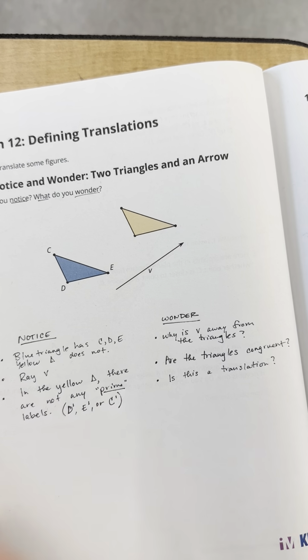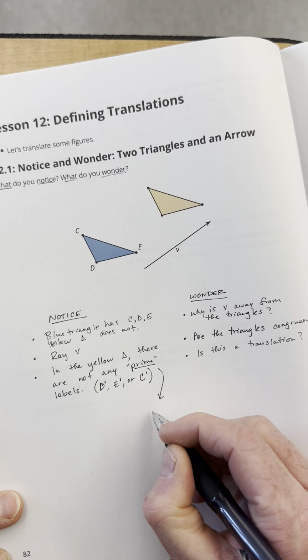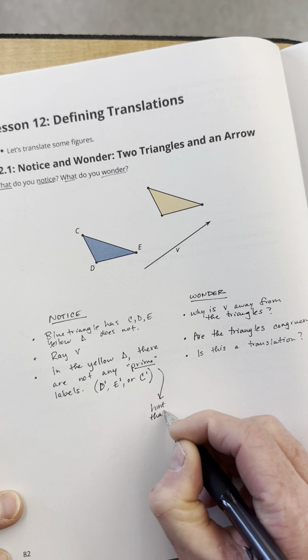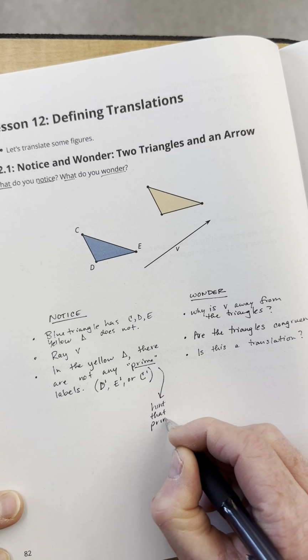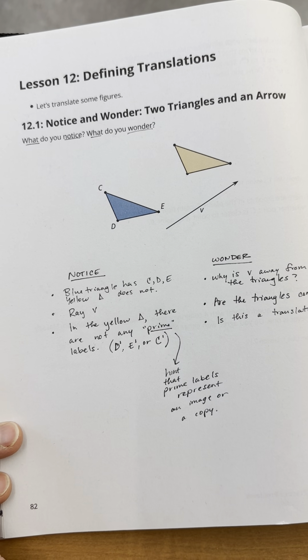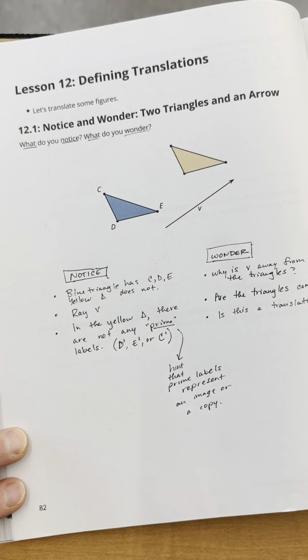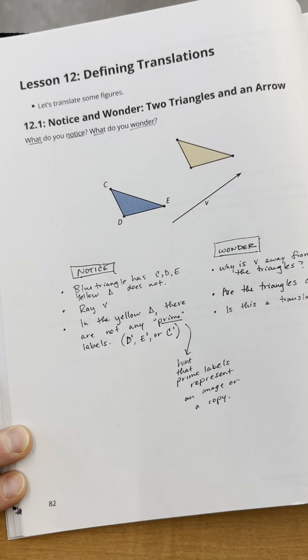Because people are starting to recognize that if you see prime labels, that's your hint that prime labels represent an image or a copy. People are starting to recognize that, which I'm thrilled with. So anyway, that's just some things that I noticed teaching the class yesterday. We did a notice and wonder. So on that, again, just make your list, and it's an easy way to do it.